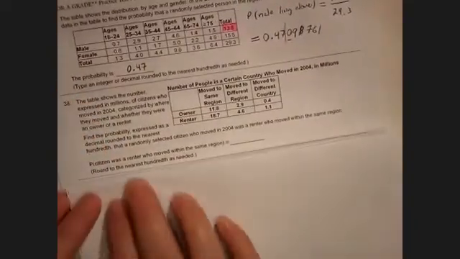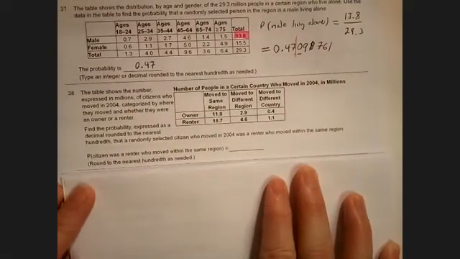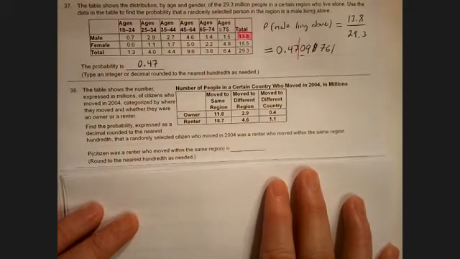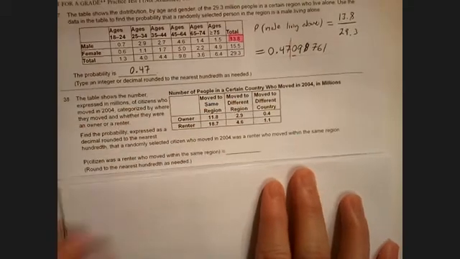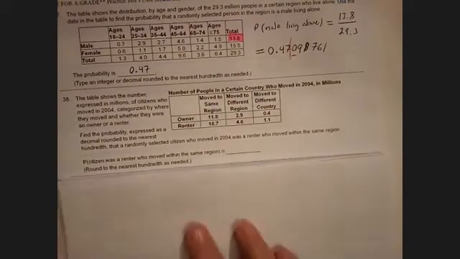All right. We got another table. It shows the number, expressed in millions, of citizens who moved in 2004 by where they moved and if they're owner or renter. Find the probability, expressed as a decimal rounded to the nearest hundredth, which is 2 decimal places, that a randomly selected person who moved in 2004 was a renter. All right. So they were a renter and they moved within the same region.